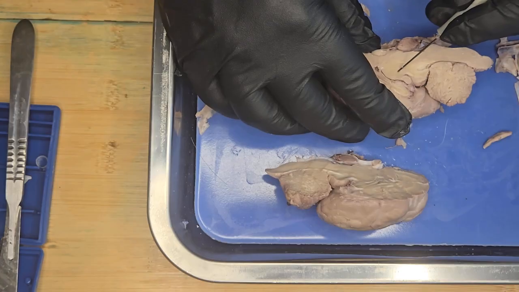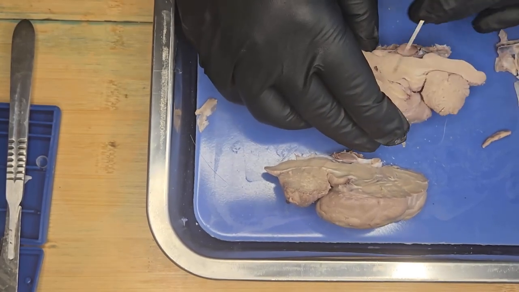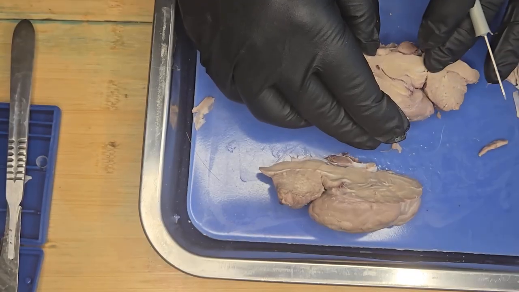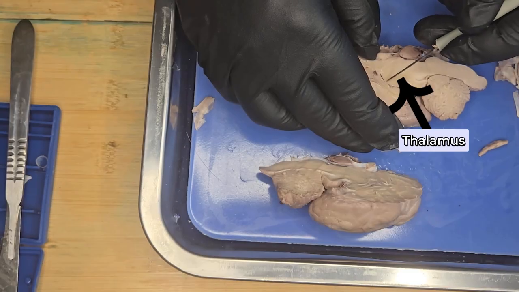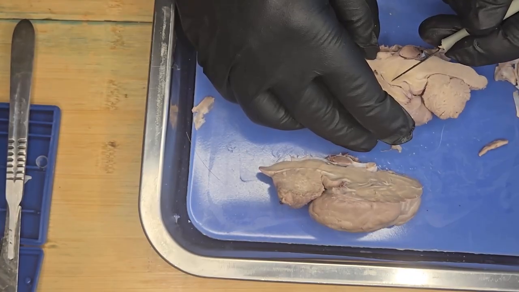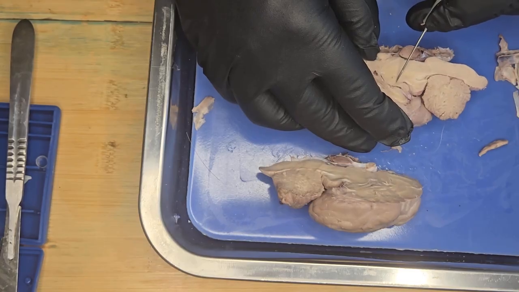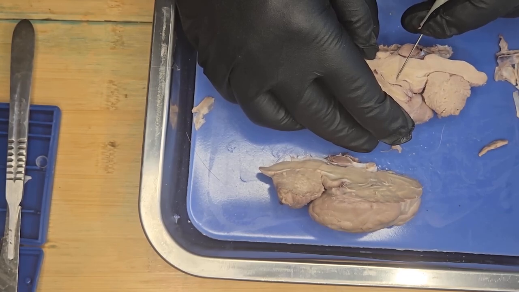This region here is the thalamus, and it is usually a little bit darker than the white part of the medulla and the brain stem, so it's a little bit difficult to differentiate. But this region of the brain is called the thalamus, and it is the brain's main relay station. It relays sensory information such as touch, pain, temperature, vision, and hearing to the cerebral cortex and helps regulate consciousness, alertness, and attention, and plays a role in motor control by connecting motor areas.